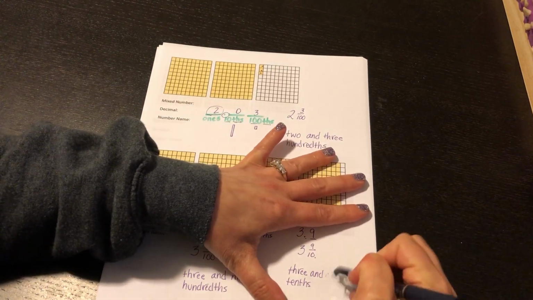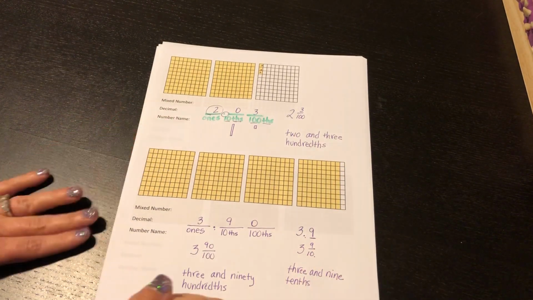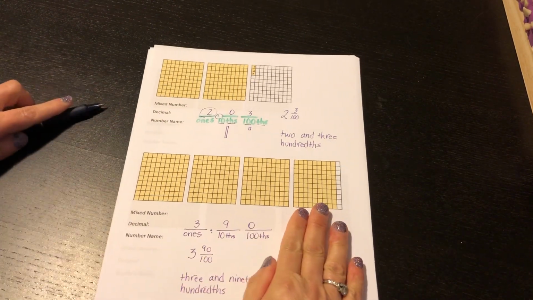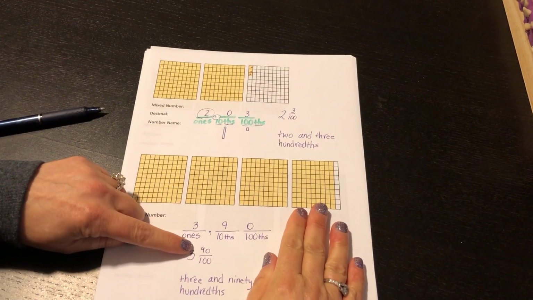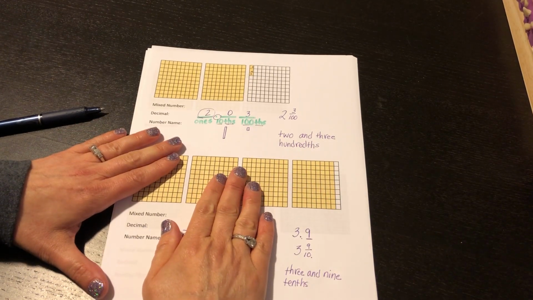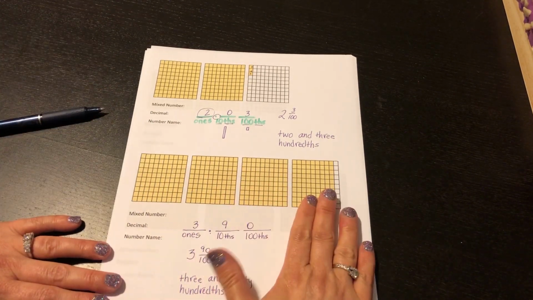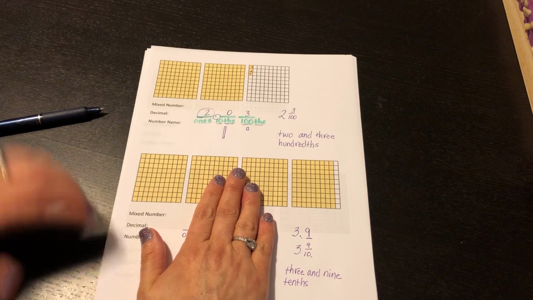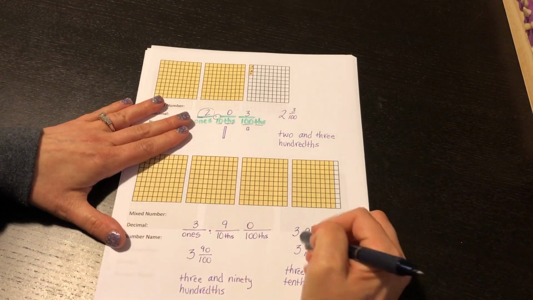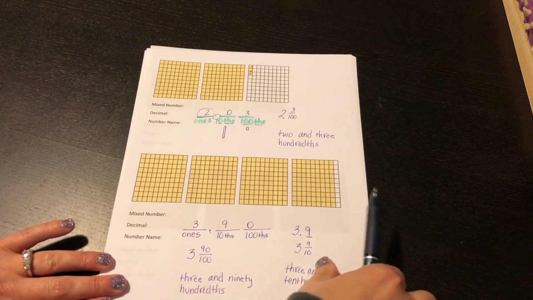Sorry, it's a little sloppy. If you intermingle them, it doesn't make sense. This first answer, we can think of this as counting pennies, and you wouldn't call pennies dimes. And over here, we're counting dimes, and you wouldn't call dimes pennies. So really, they're worth the same, but when you choose your version, you want to make sure you're consistent all the way through your name, your decimal, and your mixed number.